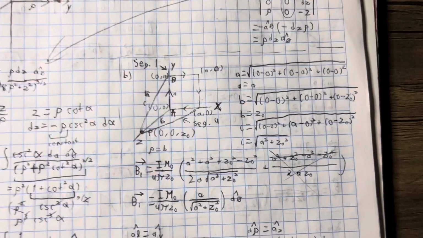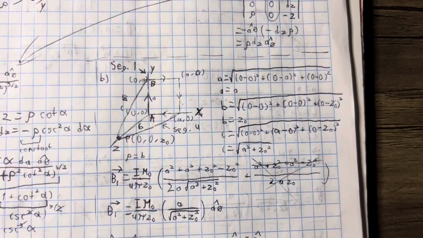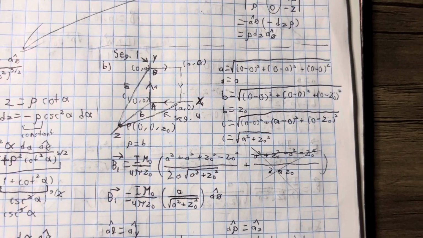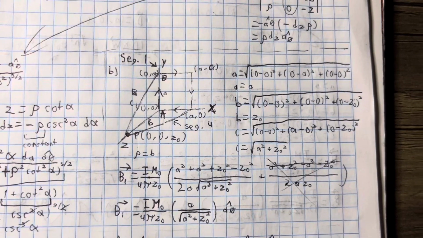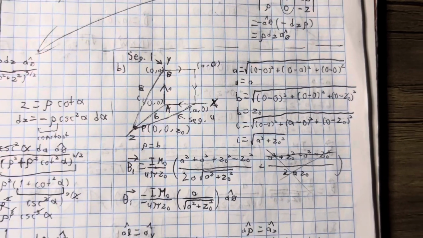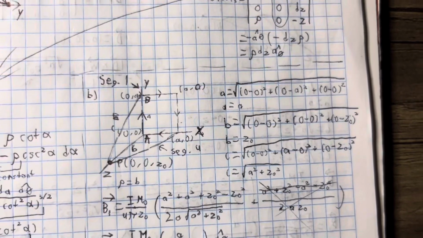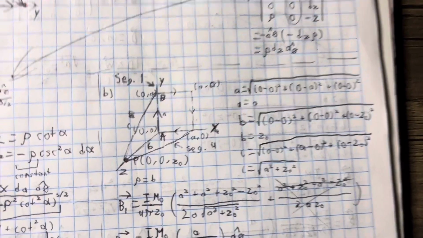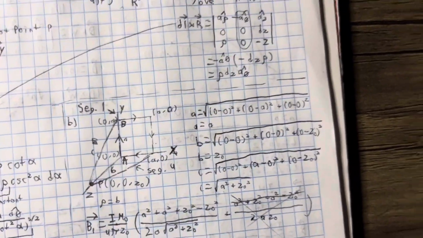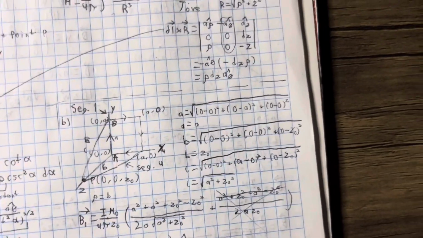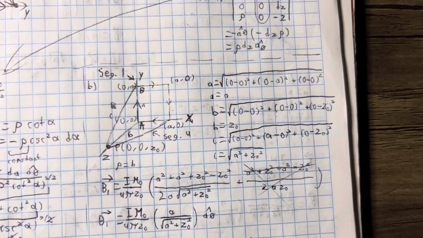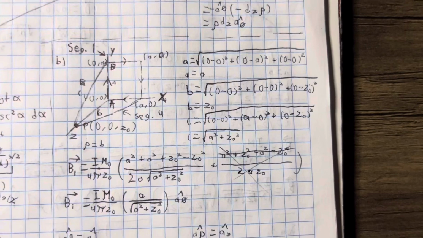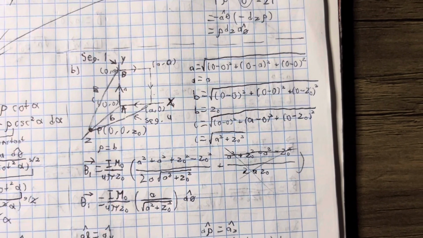For b, it would be b minus p, the position vector, the position point. And it would be c minus p, in x, in y, and in z, then the square, and then the square root. Then for c, it would be the same as in b, just replacing b and c.